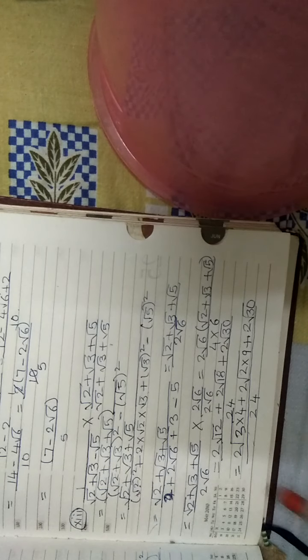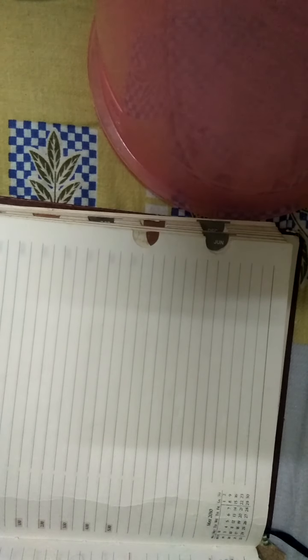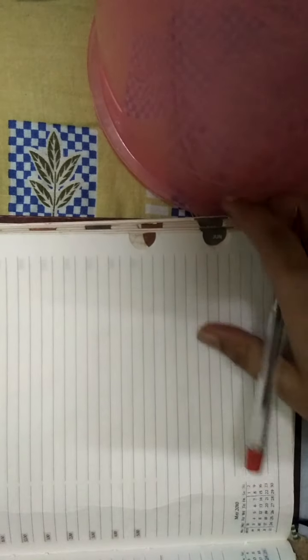Now further if we check, I'll copy the previous steps over here so that it becomes easy for you to understand.